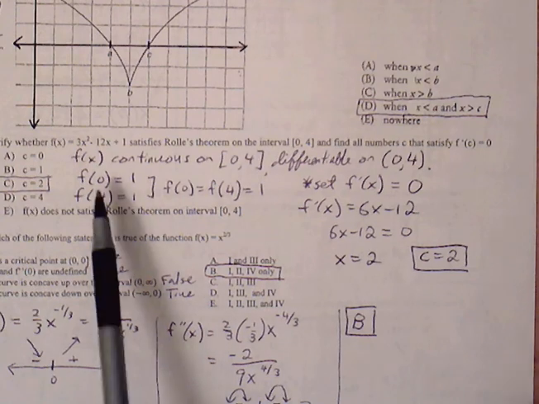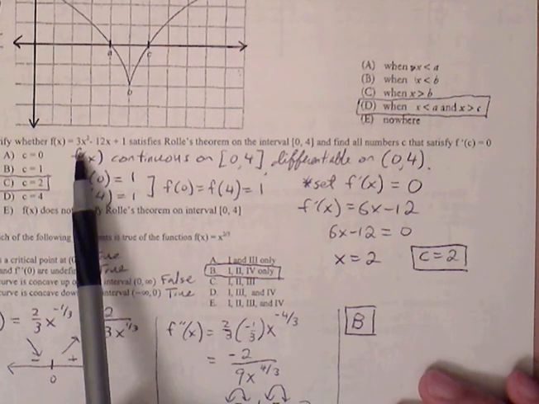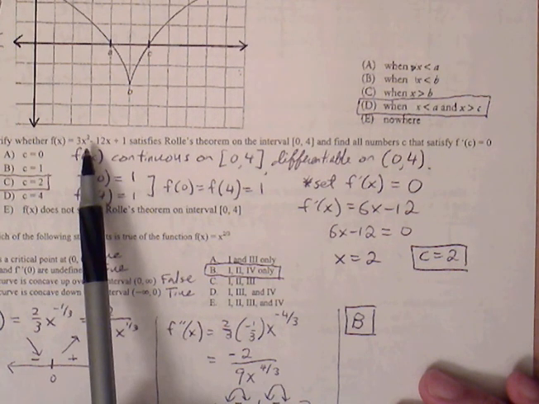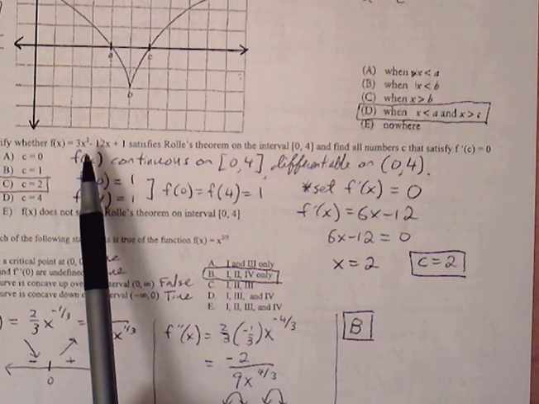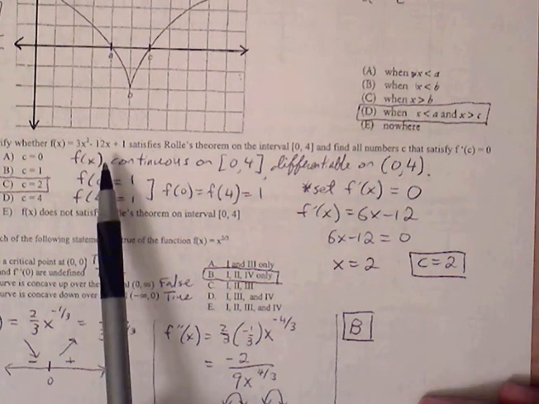So to do that, we have three conditions. First, we need to make sure the graph is continuous on the closed interval, differentiable on the open interval, and finally, the endpoints produce the same y value because we want the endpoints to produce an average slope of 0.